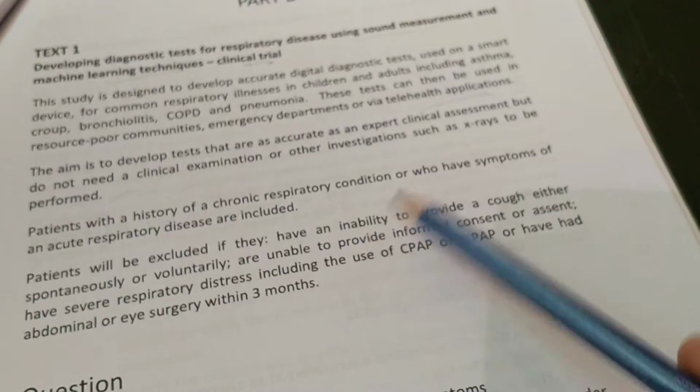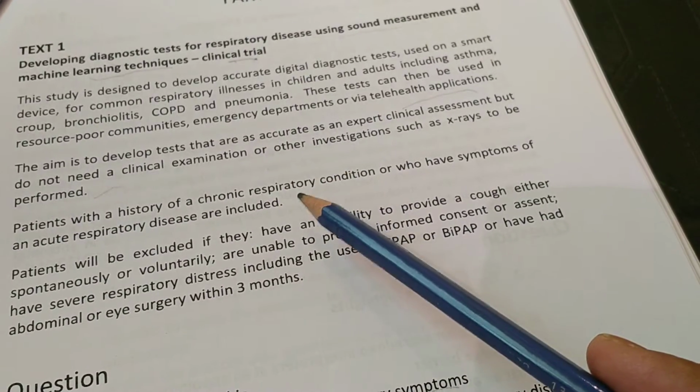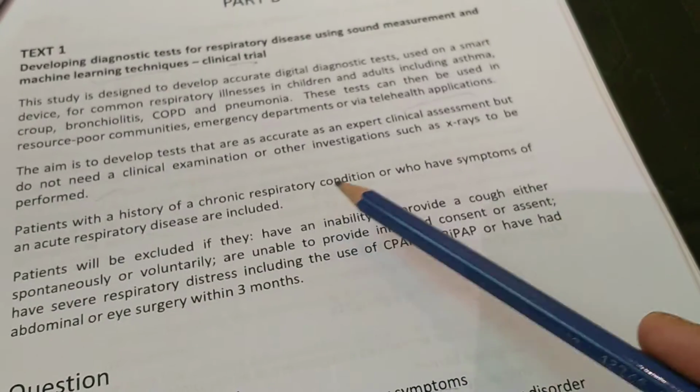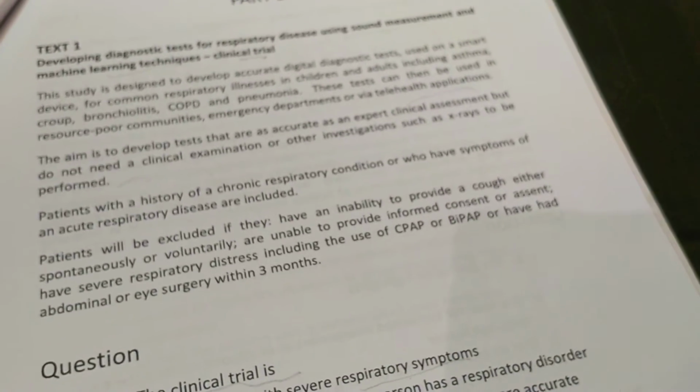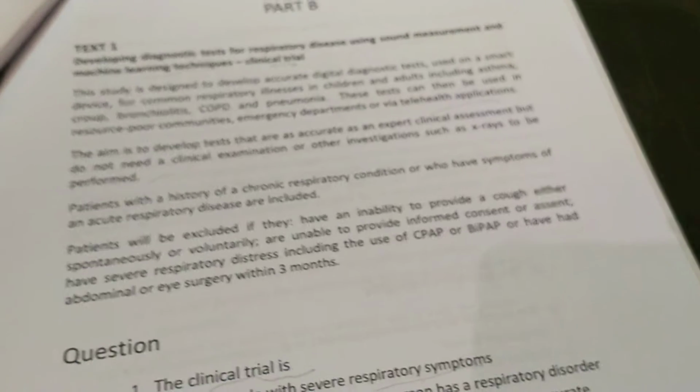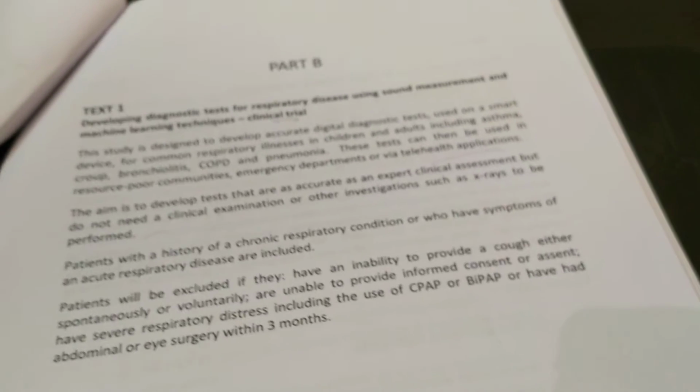These are the exclusion criteria, and this is the inclusion criteria. So the aim and why the study is designed, everything is explained here.